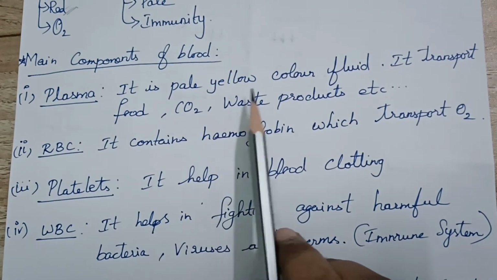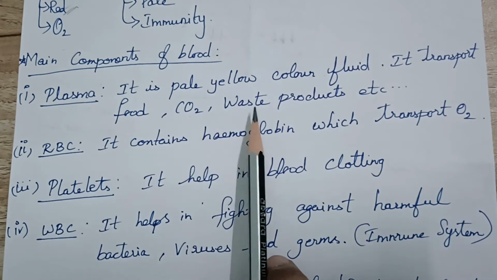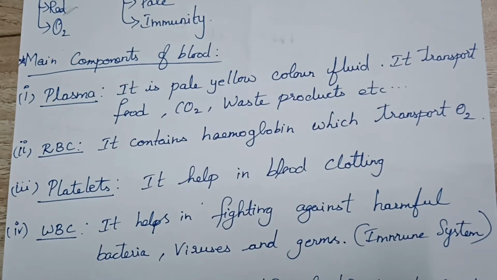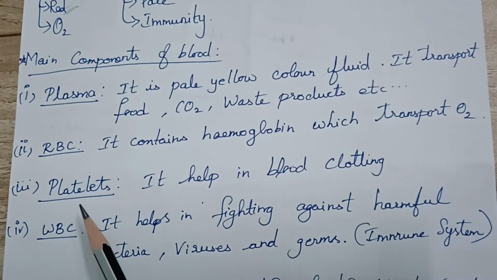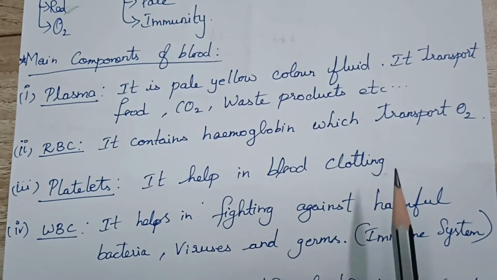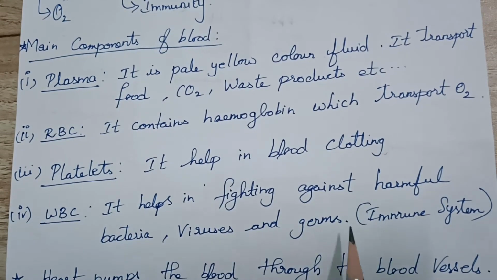Plasma is a pale yellow fluid. It transports food, carbon dioxide, waste products, etc., right? RBC contains hemoglobin which transports oxygen. Platelets help in blood clotting. WBC helps in fighting against harmful bacteria, viruses and germs, that is increasing the immune system, right?